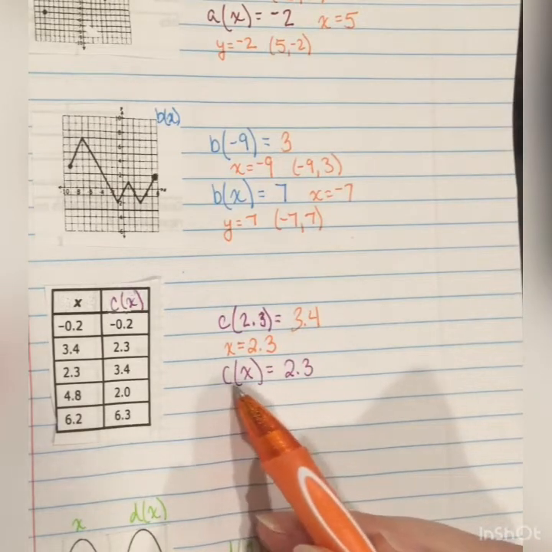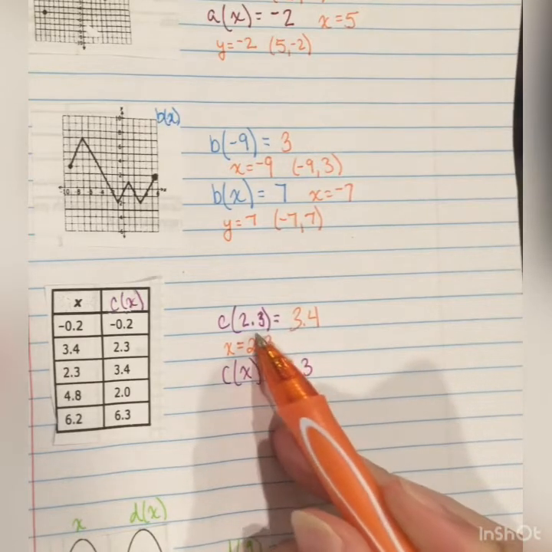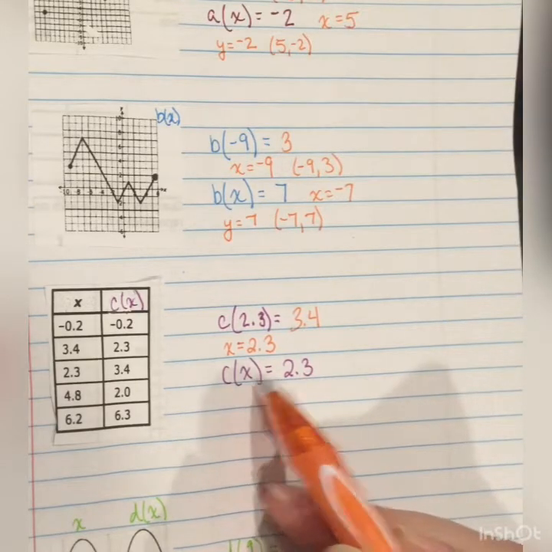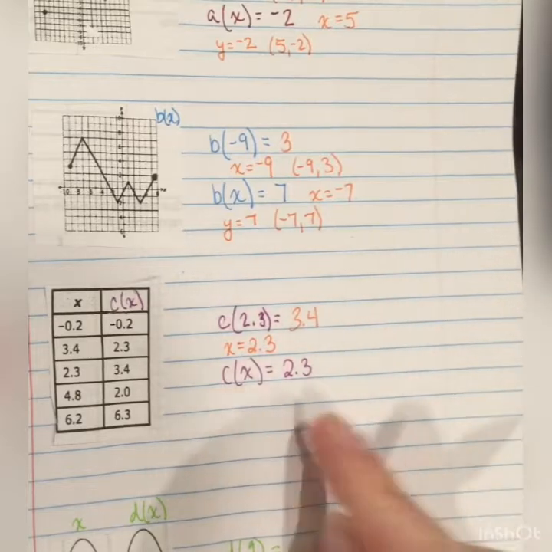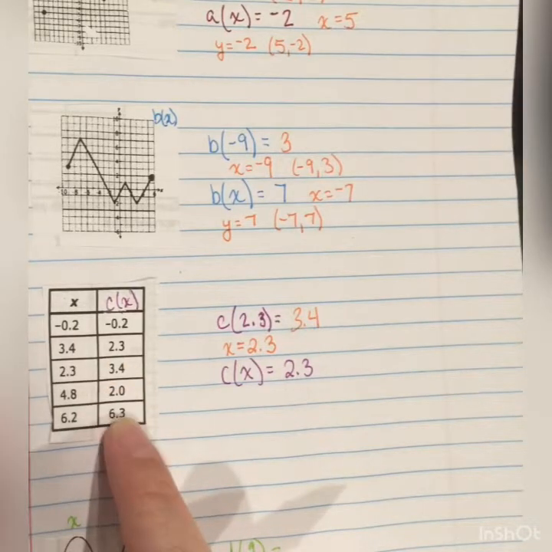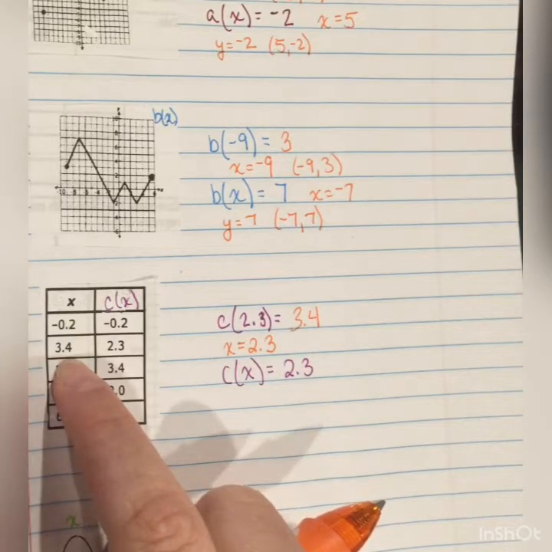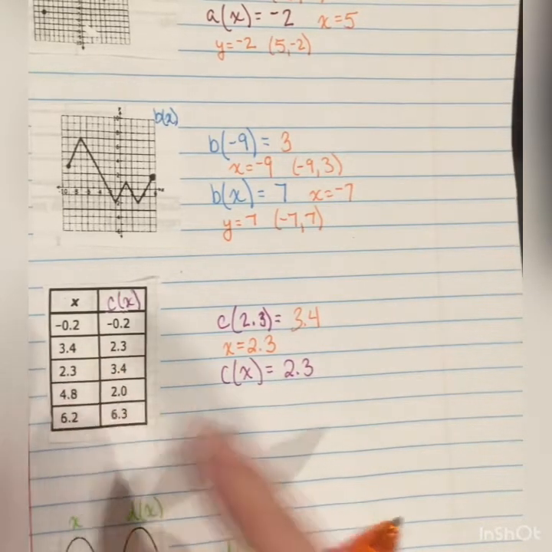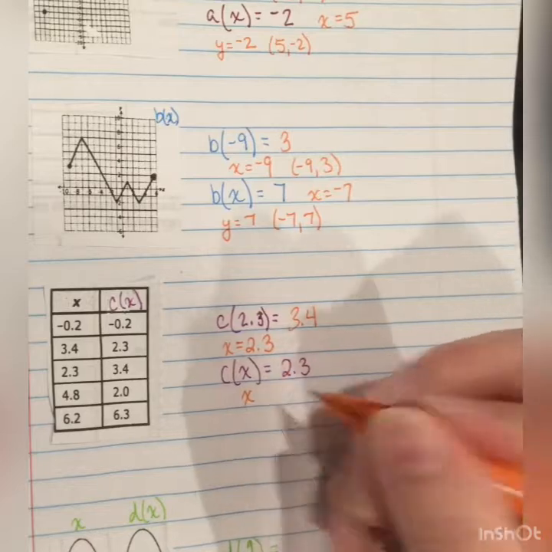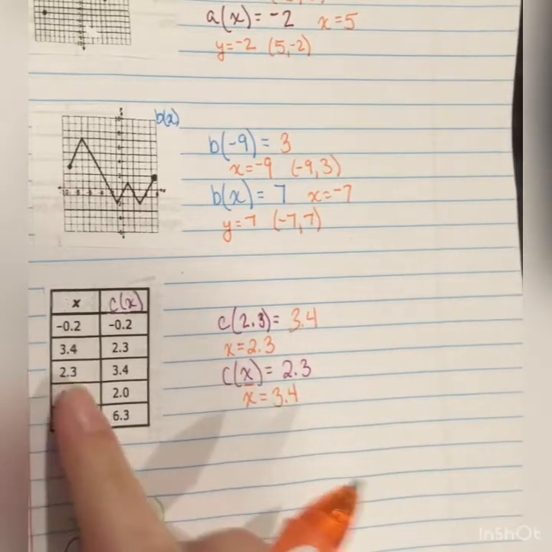For this next problem, it's telling us the output value is 2.3 now. Here it was the input value inside the parentheses. Now it's telling me we should get 2 3/10. So that's our output. So we're going to look under this column where it says c of x, and we find 2 3/10. That's nowhere else. So now we look and we see our answer is 3 4/10. So kind of flipped them around there. So here we're going to say our x value is 3 4/10, because that's what we didn't know. That's what we were trying to solve for.